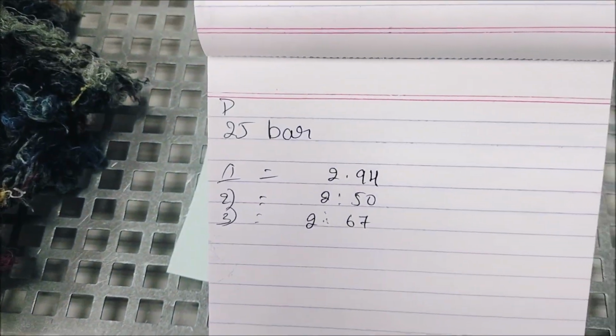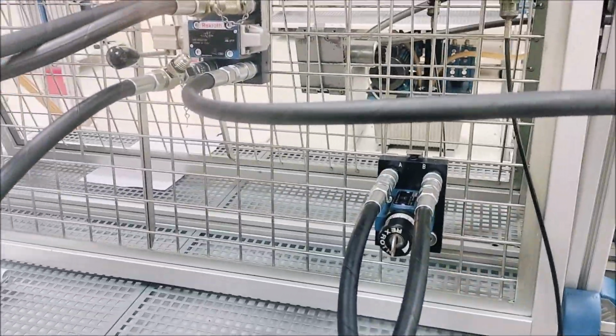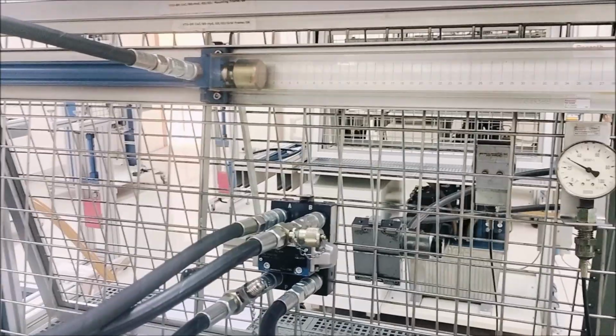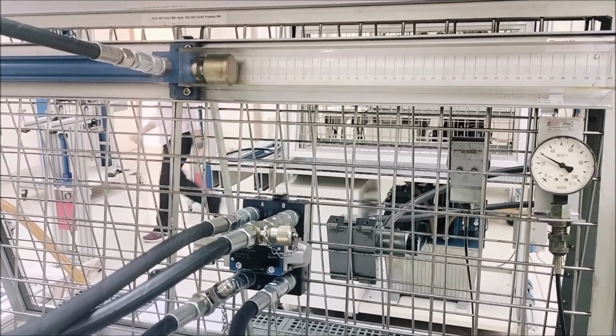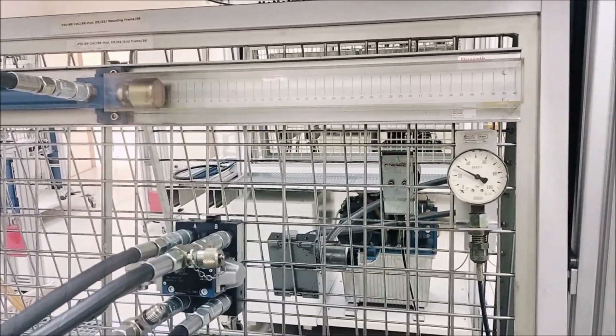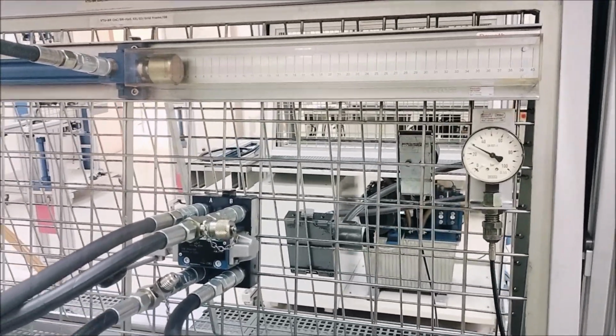On an average it is coming around 2 seconds 50 milliseconds. So that is the time during the normal circuit without regeneration, and that is the time taken to complete the extension. Okay, so this is what we have noted down.